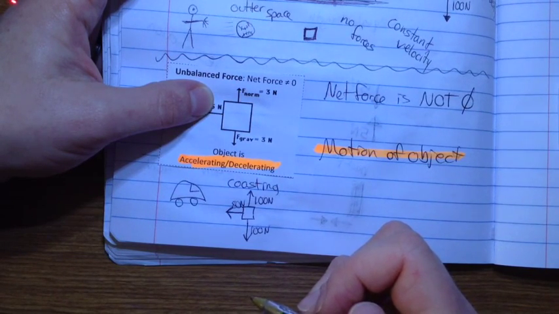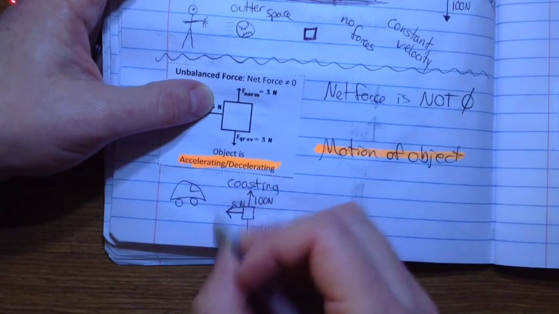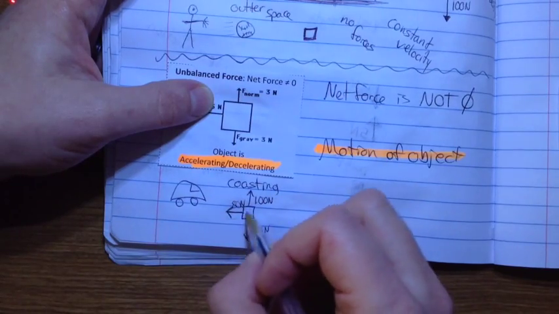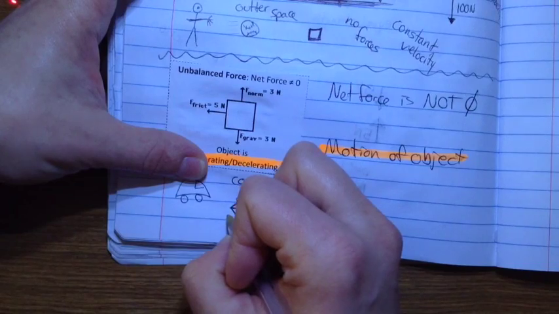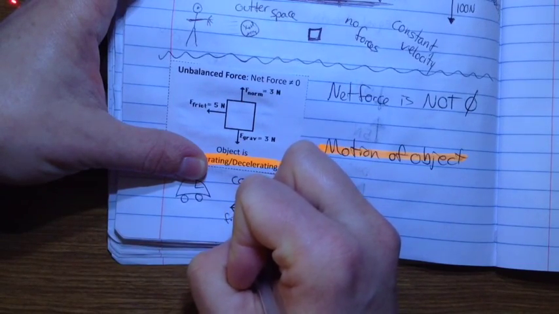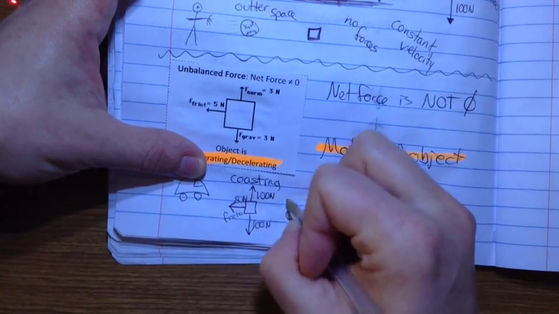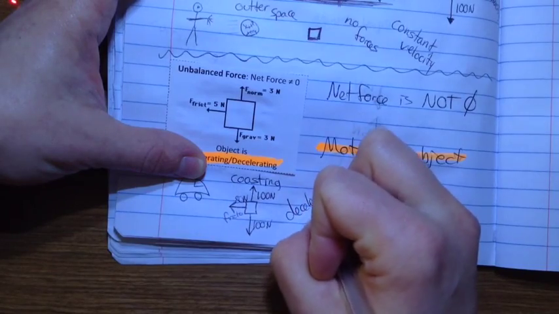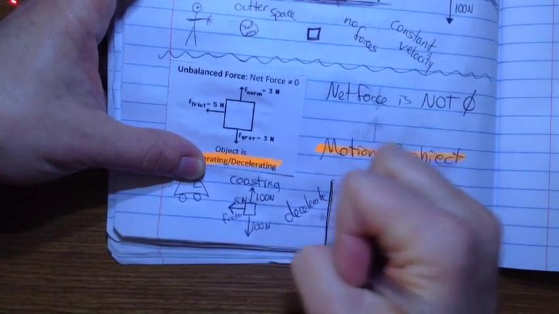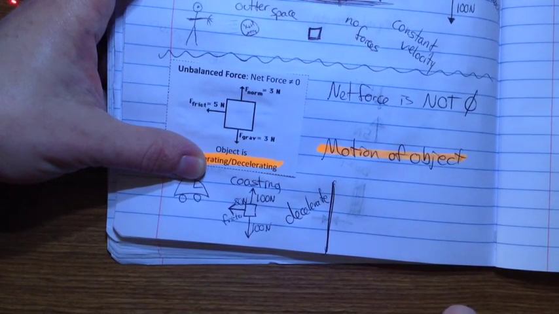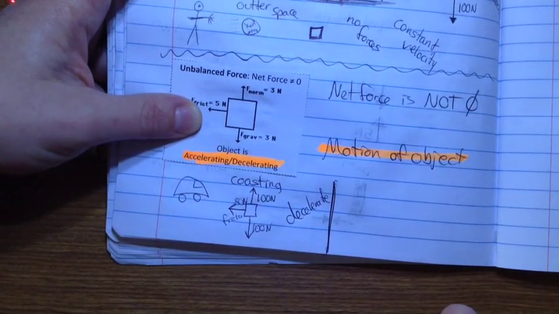Does that make sense? So that idea of coasting, this is the friction, this is going to decelerate. If you take your foot off the gas, what happens? You slow down, right? What's happening is the wind is actually pushing against you, bringing you to a stop.